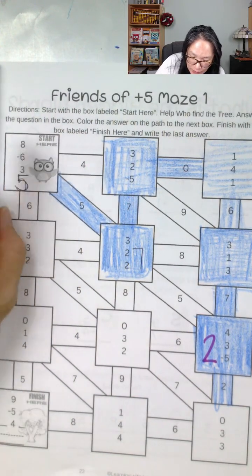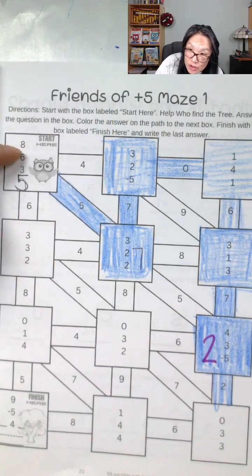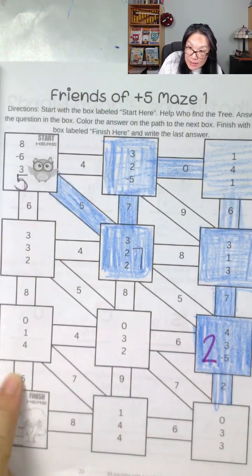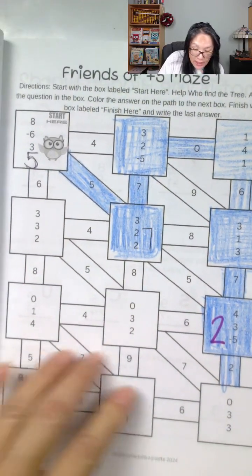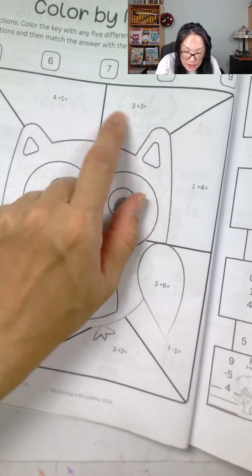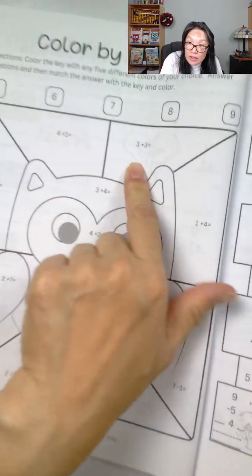And so again, what we do is we answer the question and then we follow the path. We answer the question, we follow the path. And the idea is to get to over here where it says finish. And then I have color by number. Color by number is get them to answer the question and then color in whatever the key is.